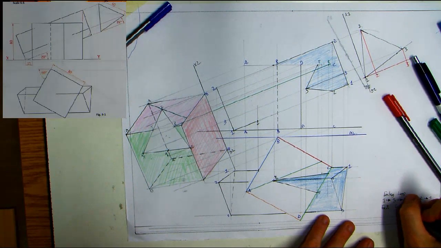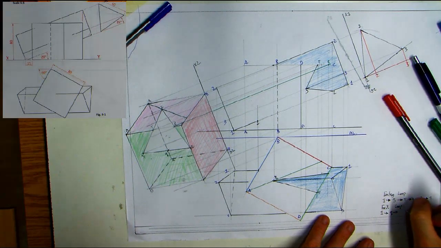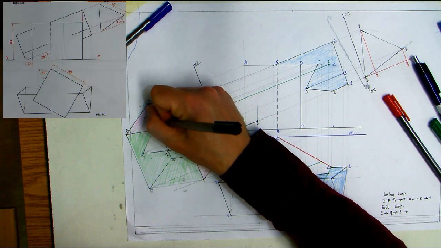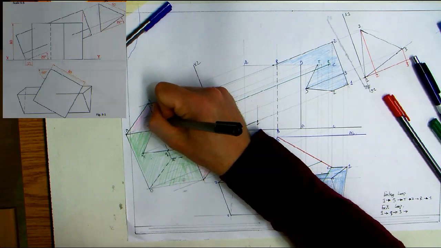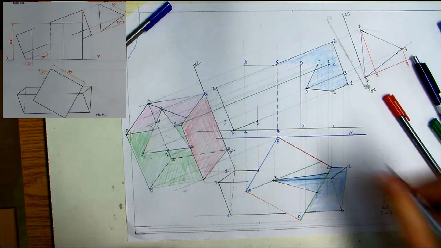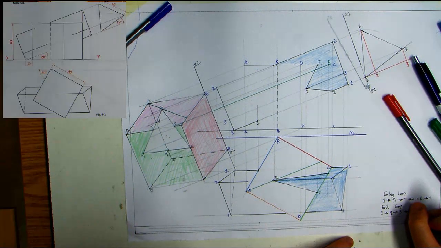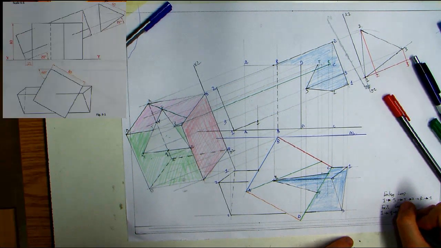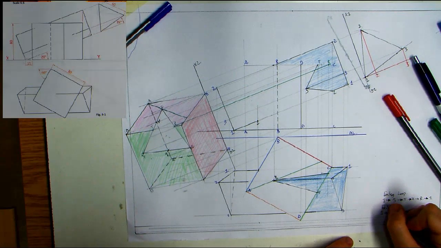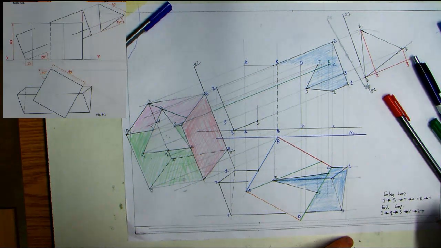The exit loop goes from 1 to Q to 3 to V to 2 to 1 again. Okay, so that's our exit loop.